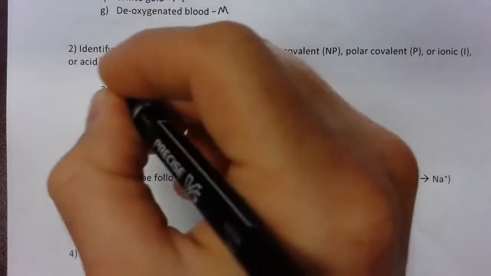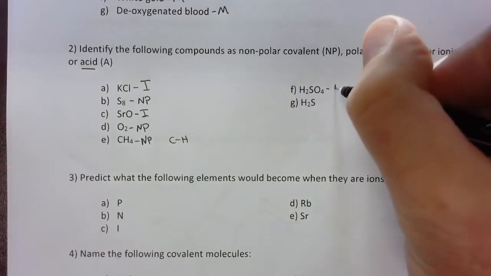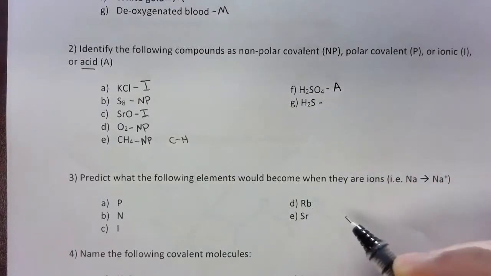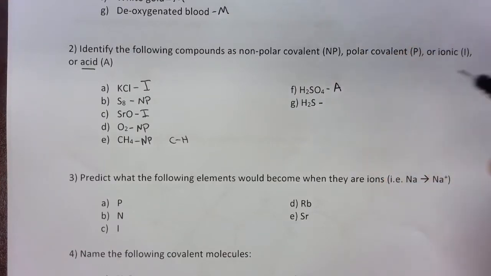H2SO4, because acids begin with H, this is an acid. Same thing for H2S. We say in this class anything that begins with H is an acid, and so H2S is also an acid.